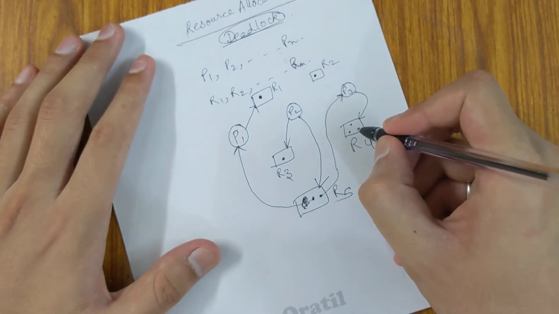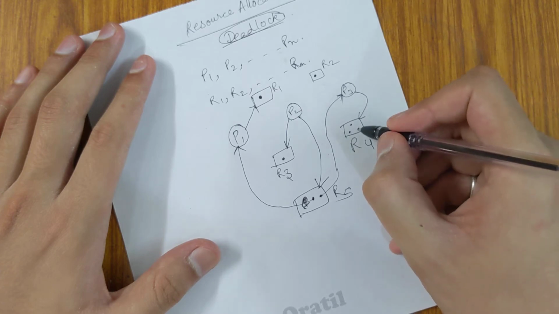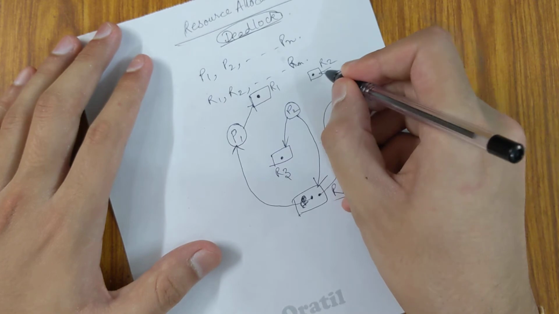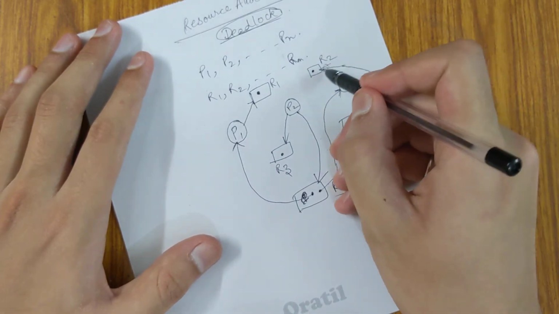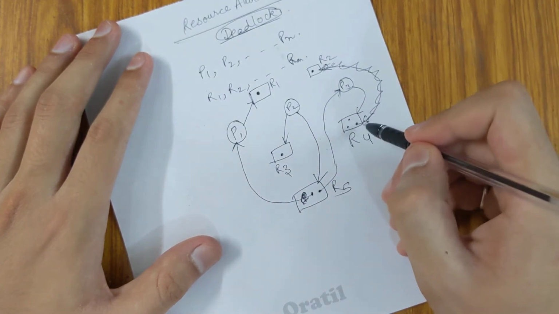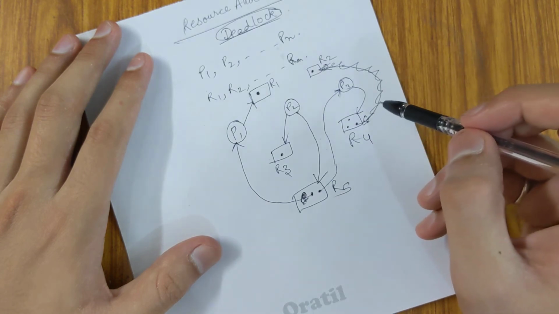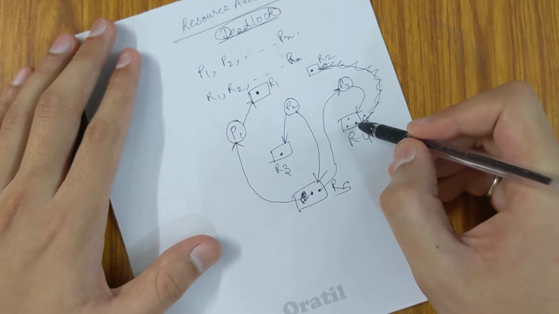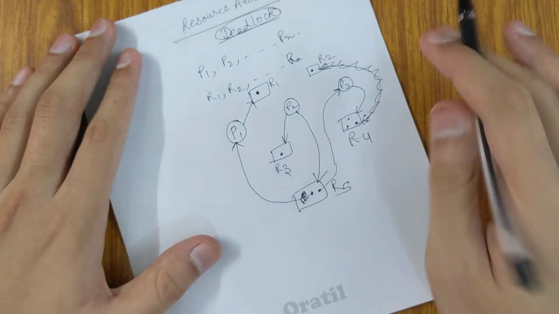Now R4 has 3 instances. If one of the instances is given, it can be given to the processes only. So let's say R4 has 3 instances, all of them are free, and we see that this edge comes. Then what we do is, R4 has 3 instances free right now, we can allocate it to the P3 right away.